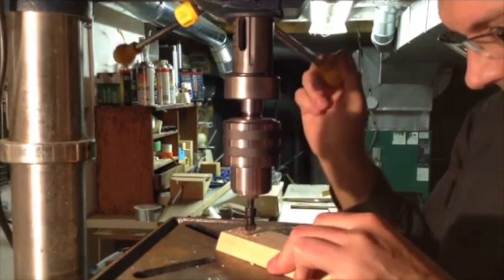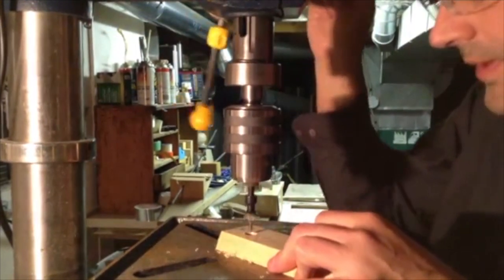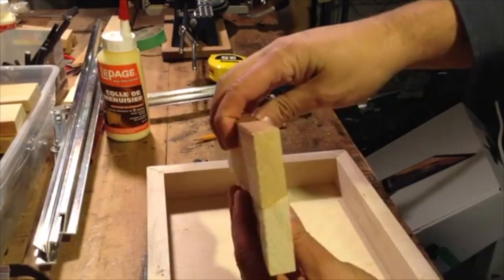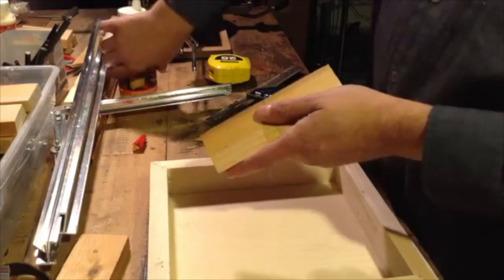Then I made a series of French cleats to hold most of the other pictures to the walls, all those medium-sized ones. A French cleat is just a piece of wood that's split on an angle down the middle, and then one half is attached to your picture and the other half is mounted on the wall.